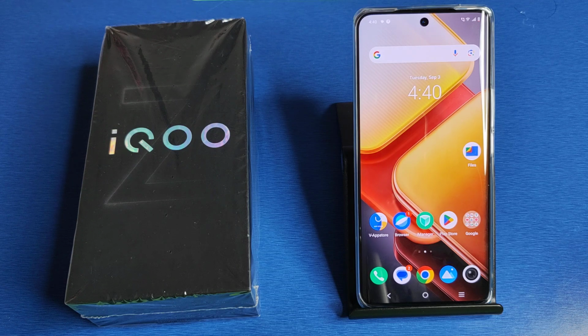In this video I'm going to tell you about how to enable desktop site in your iQOO smartphone.